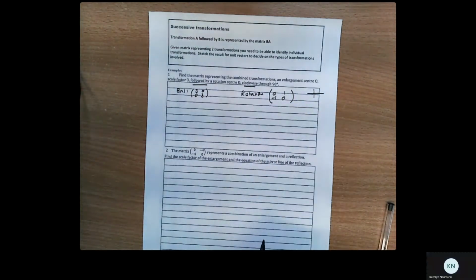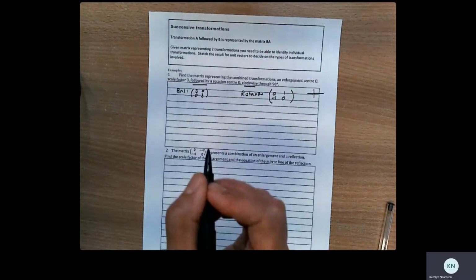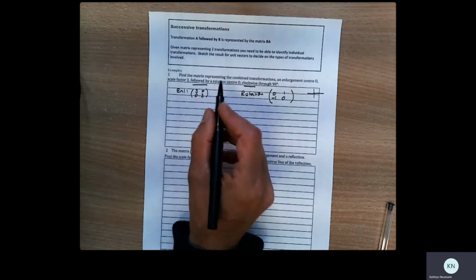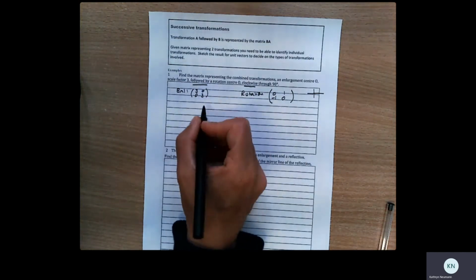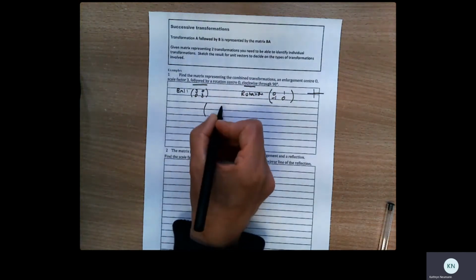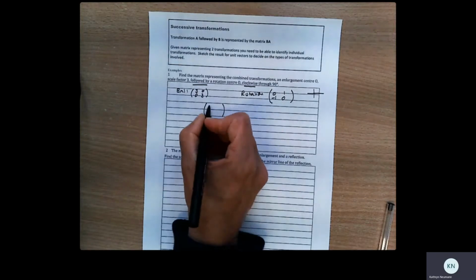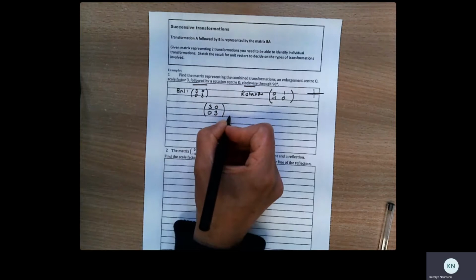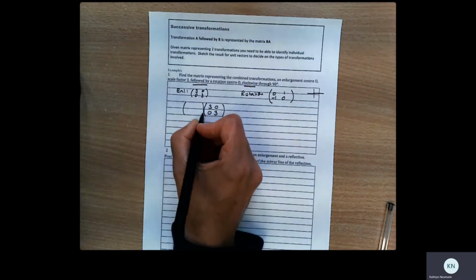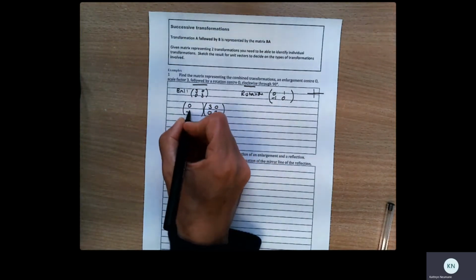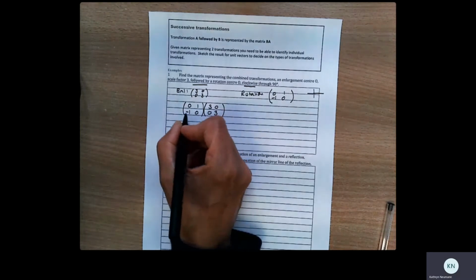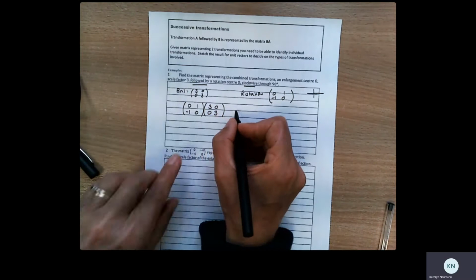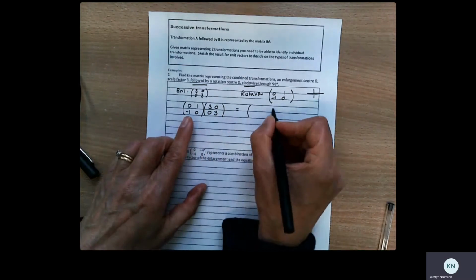Now, which one happens first for this combination? It says the enlargement followed by the rotation. So if we're going to do the enlargement first, imagine you've got a point here and you're multiplying it by that. You would do 3, 0, 0, 3 multiplied by the point. And then after that, you would do the rotation. So that's the order we multiply the matrices by to find the combination matrix.